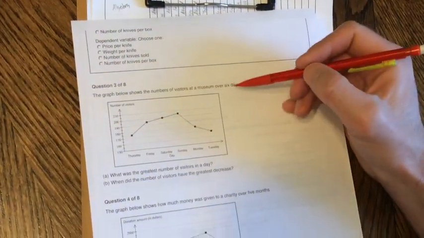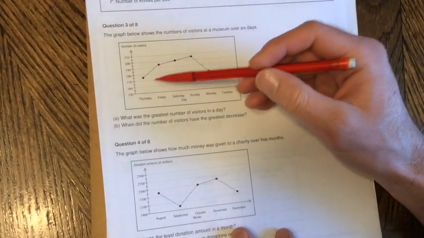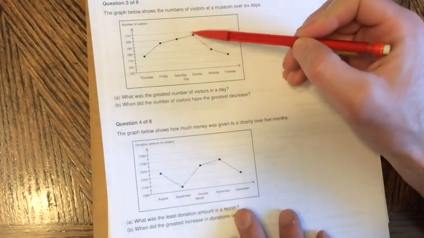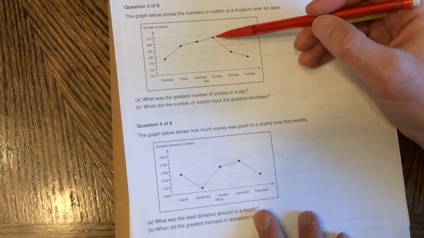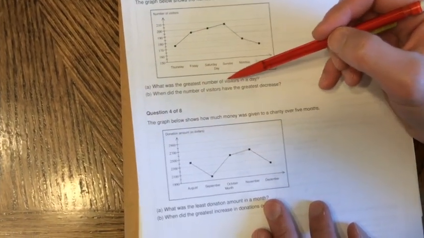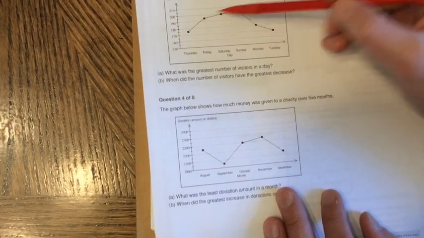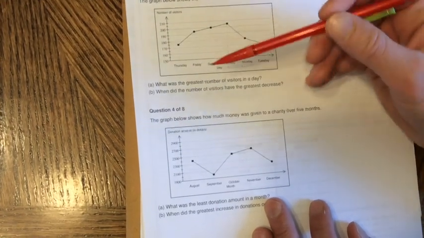The next question. The graph below shows the number of visitors at a museum over 6 days. Okay, so now we're just working on reading line graphs. So anytime it's trending up, sloping upwards, we know the number of visitors is increasing. Anytime it slopes down, we know it's decreasing. So what was the greatest number of visitors in one day? We're not going to look at how it's trending. We're just going to look at the highest number of visitors, which would be here on Sunday.